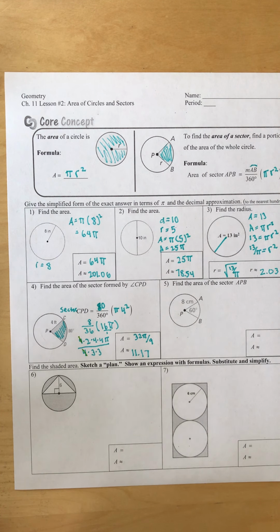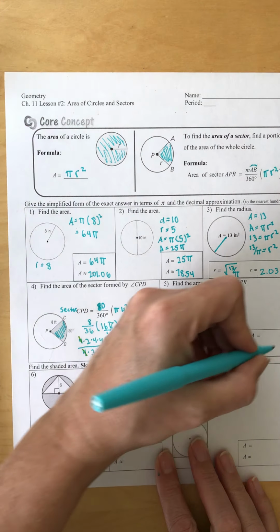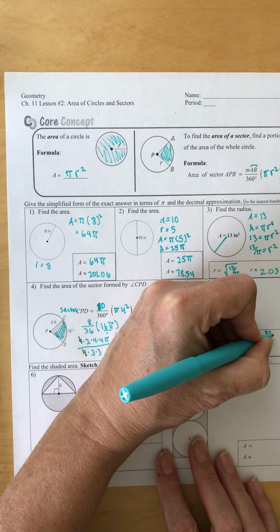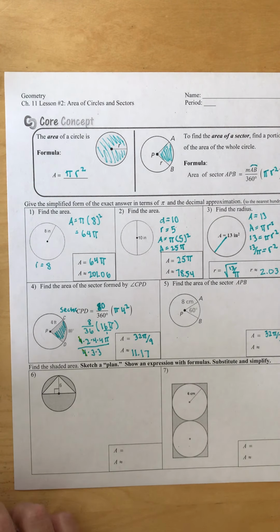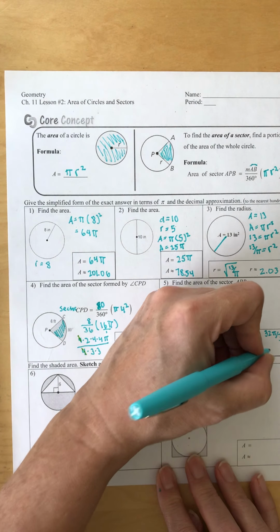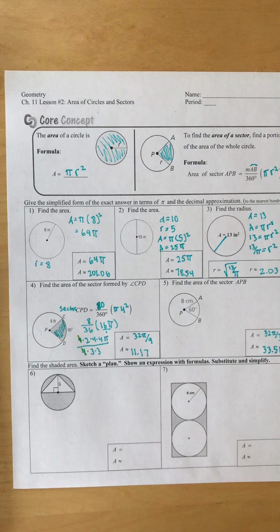And then you can check to see if you can figure out how to get to those answers. So I believe that the area is 32 pi over 3, or 33.51. And I did that with a similar method to number 5, so you should try that and make sure you get it, and email your teacher if you need some help with how to get that.